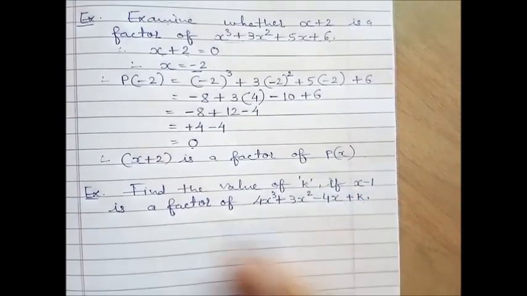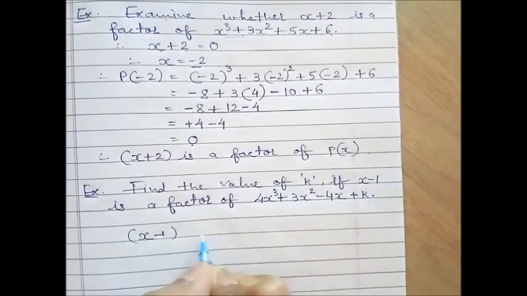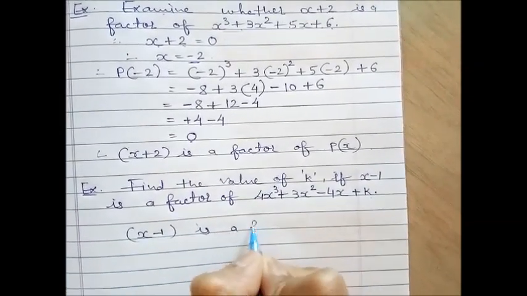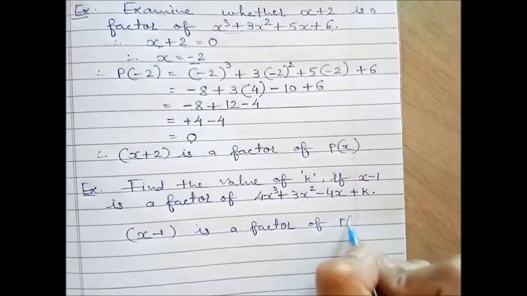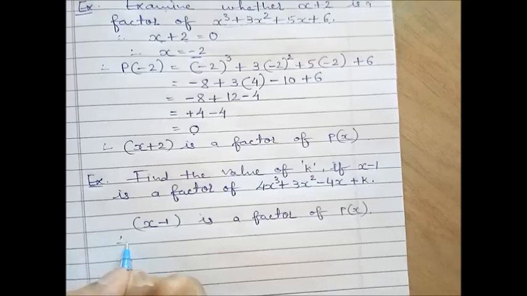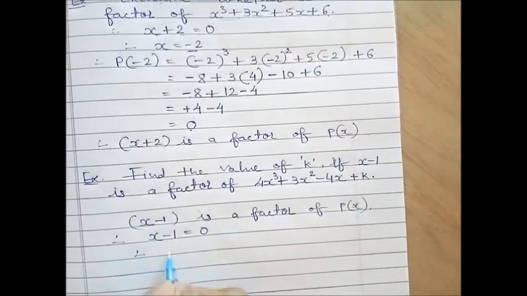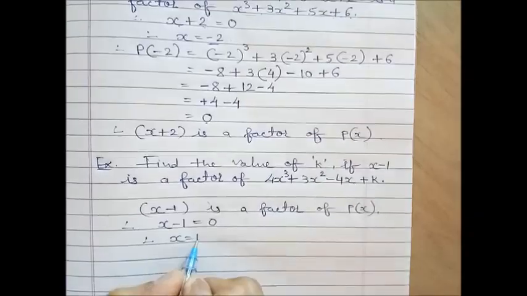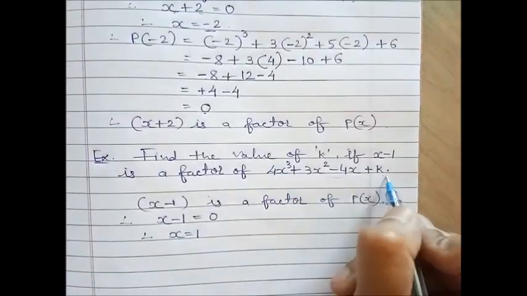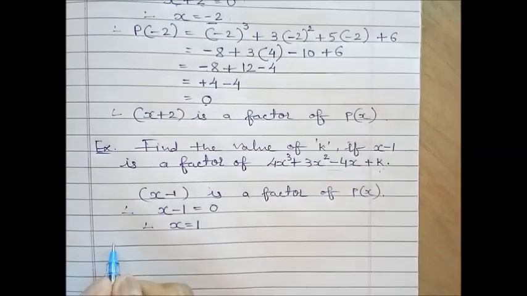what you have to do? You have to say that x minus 1 is a factor of p of x. Therefore x minus 1 equal to 0, therefore x is equal to 1. Now for this one, the entire value of this polynomial will be 0, right?